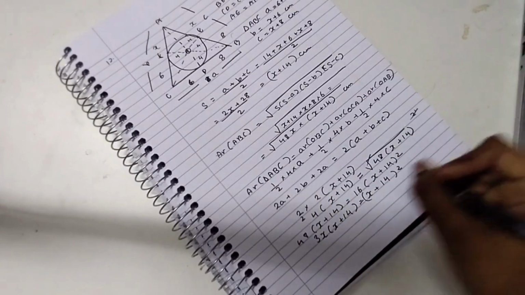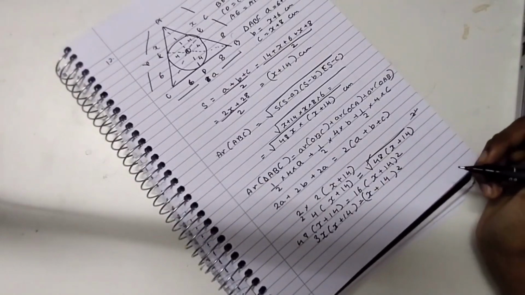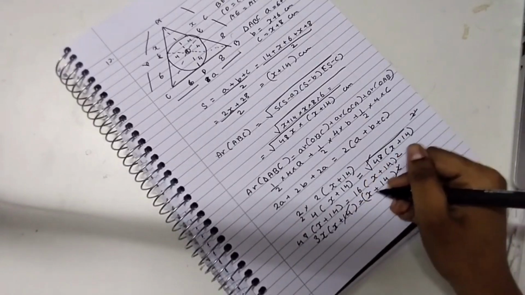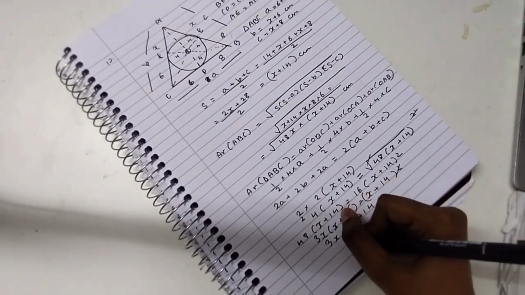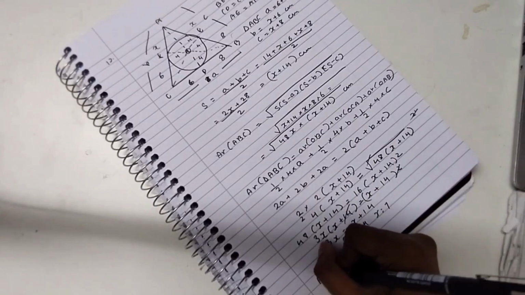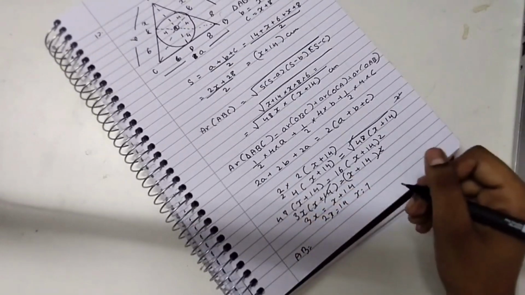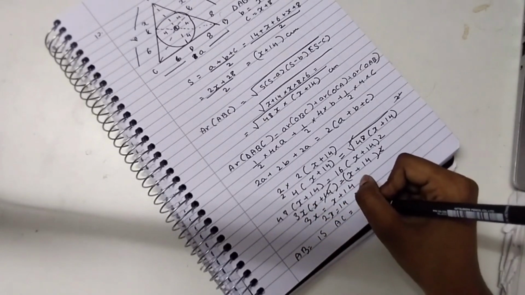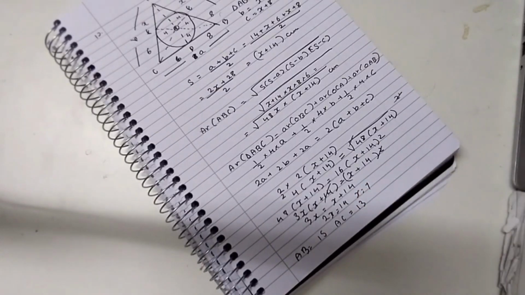So now we'll be able to cancel (X plus 14) squared and (X plus 14). So we will have 3X is equal to X plus 14. So we can say 2X is equal to 14 and the value of X is equal to 7. So we can say AB is equal to X plus 8. So AB is equal to 7 plus 8, which is equal to 15. AC is equal to X plus 6, so 7 plus 6 is equal to 13. And now we have found the two sides of the triangle.